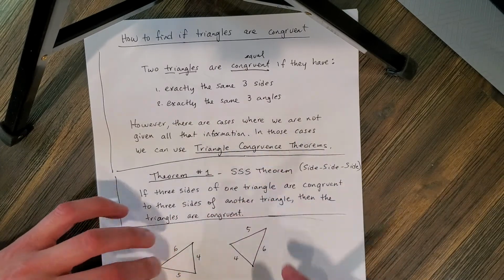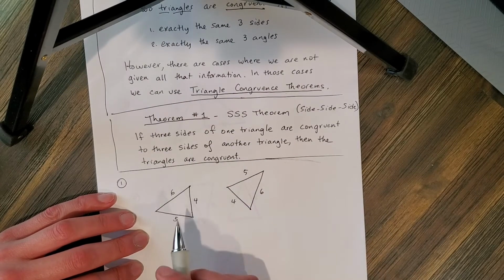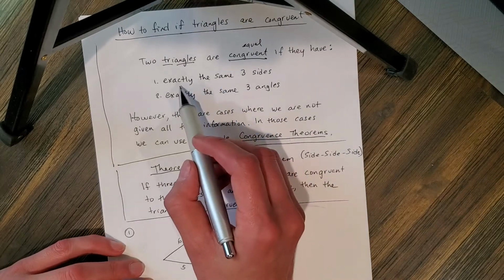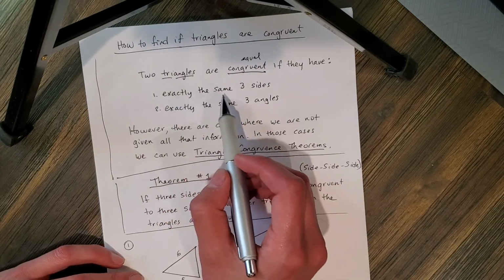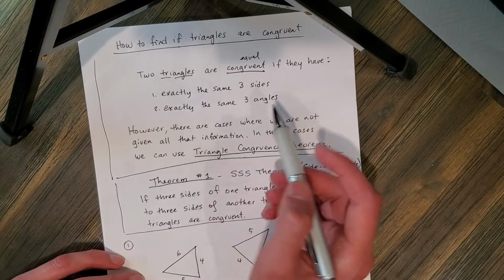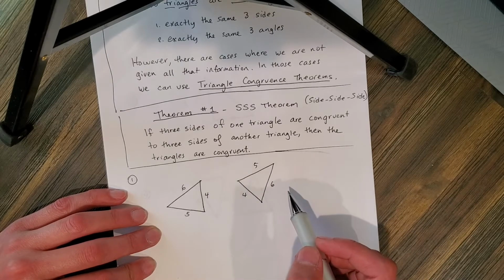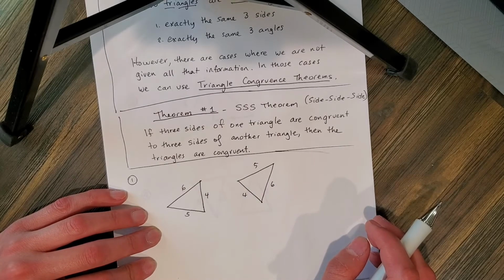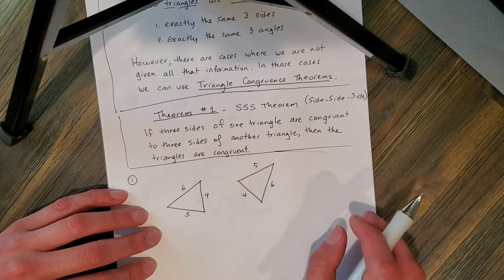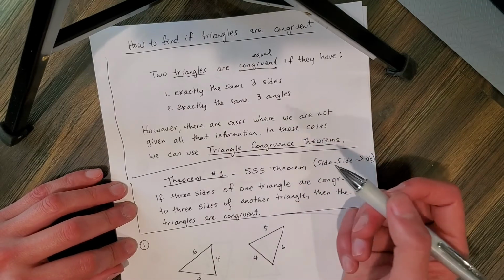Sometimes we're given two triangles like we have here, and we're supposed to determine whether they are congruent or not. We need to determine whether they have the exact same three sides or the exact same three angles. But notice this one does not give me the angles at all for any triangle, so there's no way I can verify that those angles are congruent. So in those cases, we have a separate way of determining this.